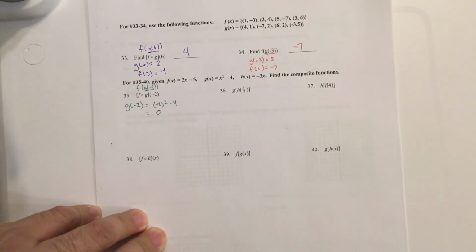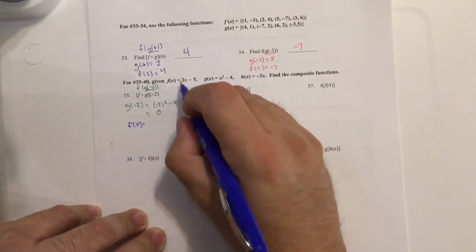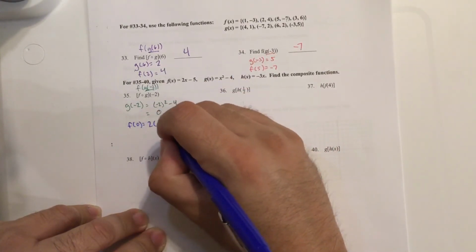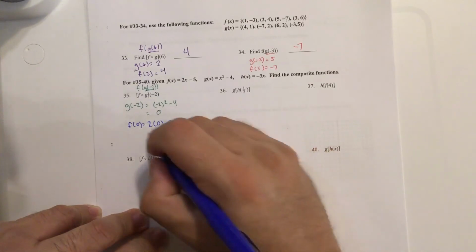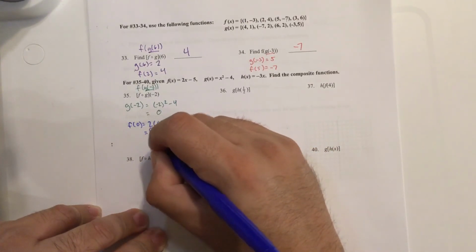All right, from here, we're going to now plug 0 into f. So f is 2x minus 5, so 2x minus 5, we plug in the 0. 2 times 0 is 0, 0 minus 5 is negative 5.